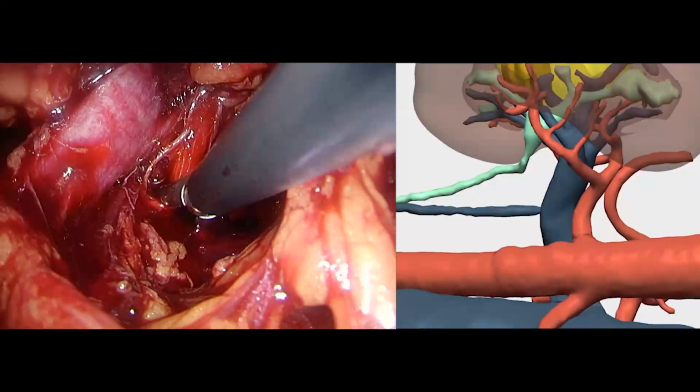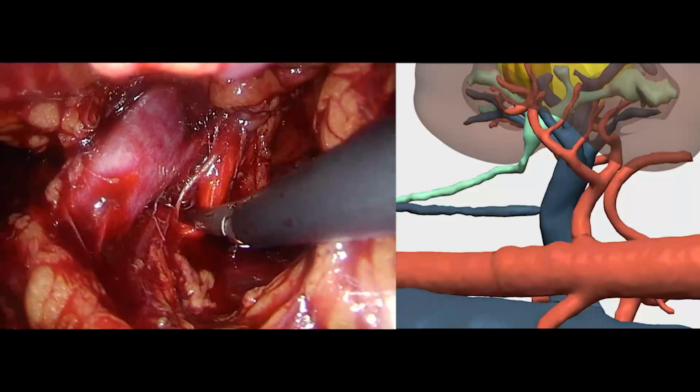The renal hilum was identified, and the renal artery was isolated for clamping.